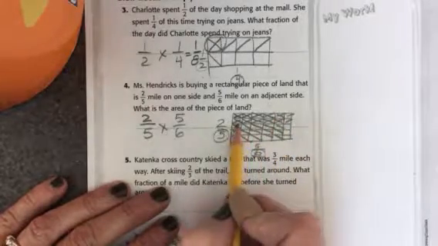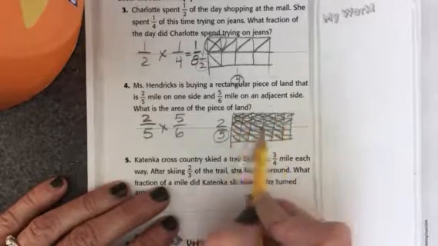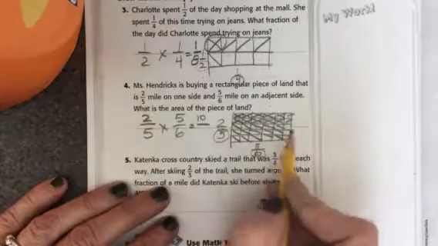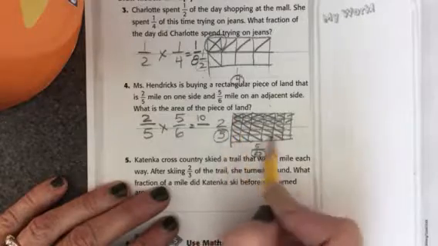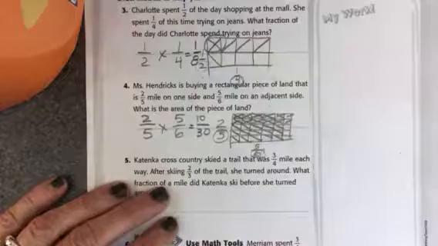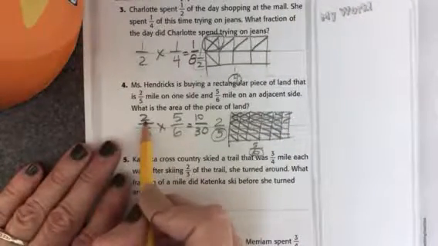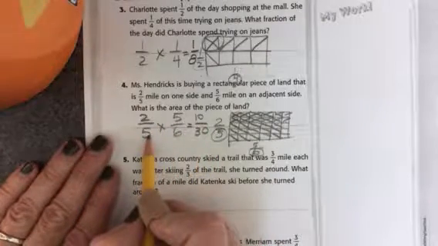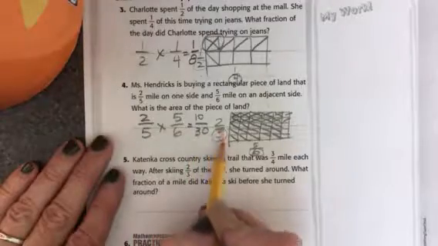Now I'll look to see how many spaces have both of the lines. Looks like there's 10. And then I can figure out how many pieces there are altogether. There's 5 this way and 6 this way. 5 times 6 is 30. So my answer is 10/30, and I can check it by multiplying the numerators. 2 times 5 is 10, and multiplying the denominators. 5 times 6 is 30. So my answer then is 2/5.